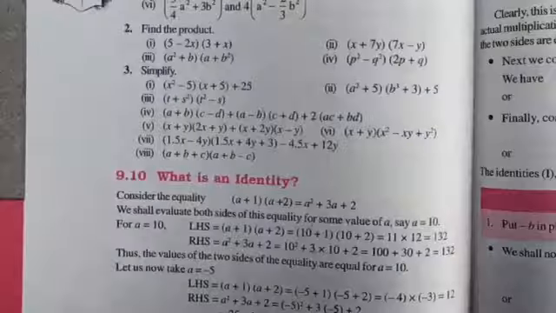(x plus y)(x square minus xy plus y square). So this x will multiply this bracket, x square minus xy plus y square, bracket close, then plus y will multiply this bracket, x square minus xy plus y square. Understand?